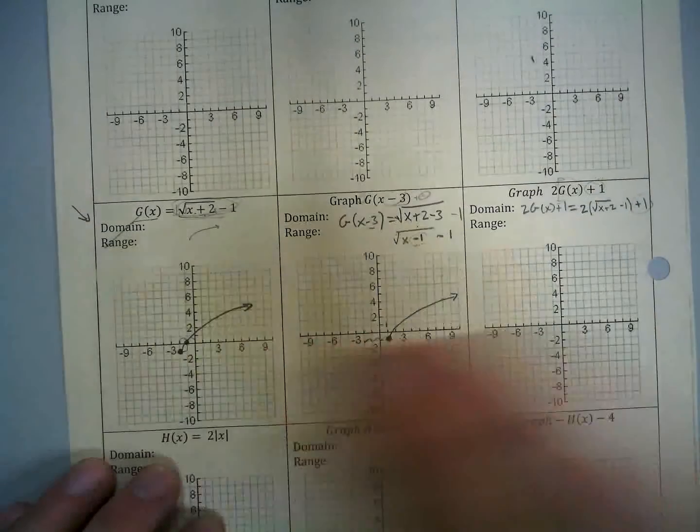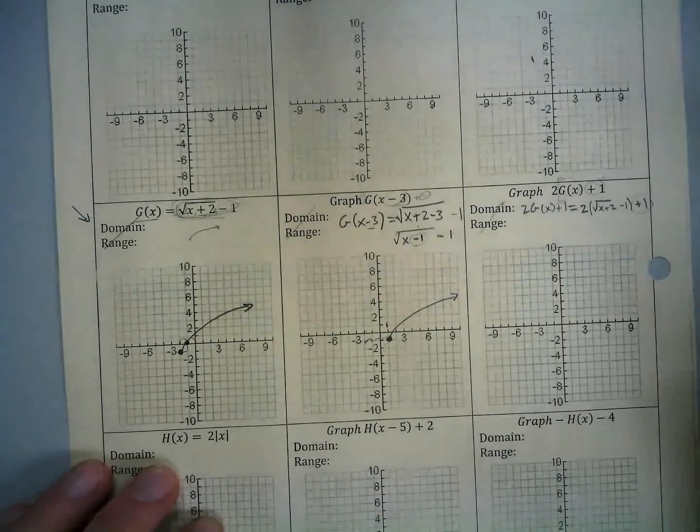Don't worry about the domain and range right now. We haven't covered that in detail enough yet. We'll get to that later.